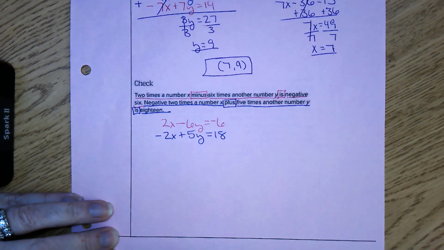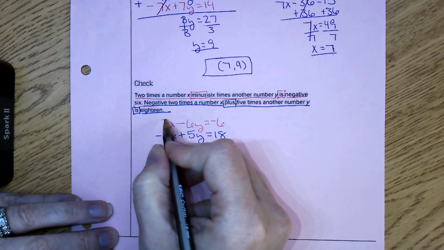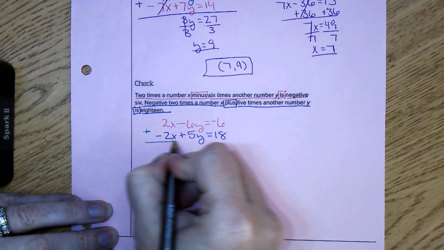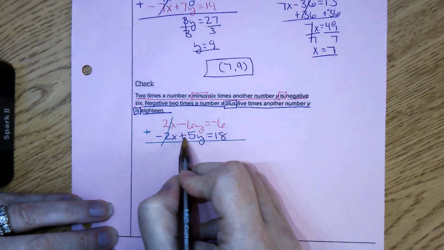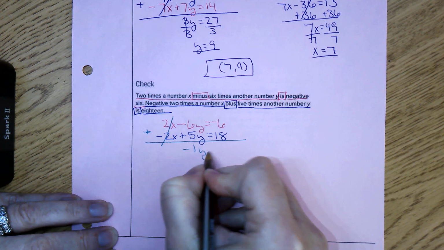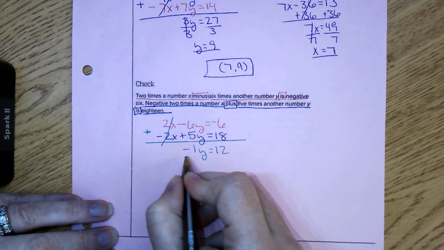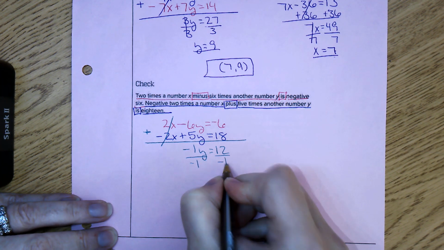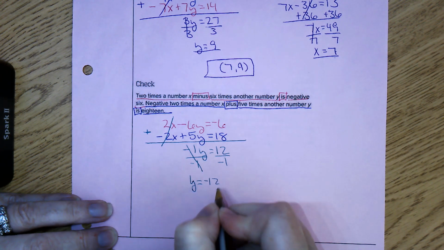All right, we have got 2x and -2x. These are opposite signed coefficients. So we are going to add, so we can eliminate those terms from both equations. And negative 6y plus 5y is negative 1y. Negative 6 plus 18 is 12. You cannot have a negative variable. It always has to be positive. So y equals negative 12.